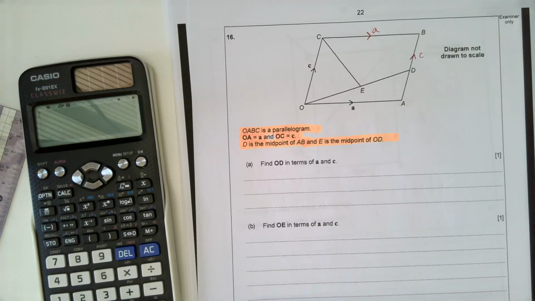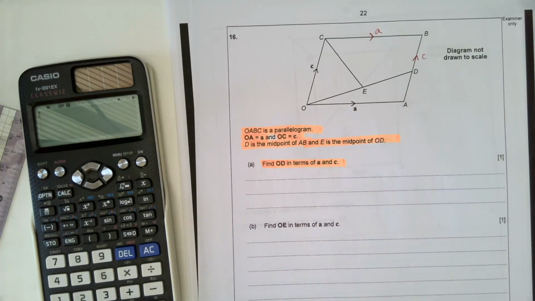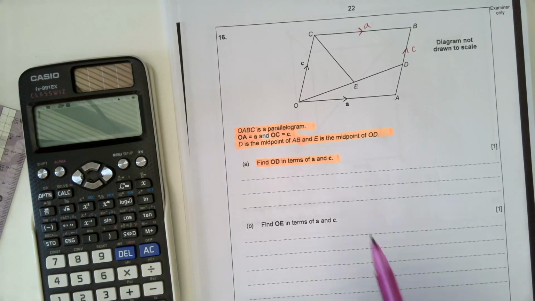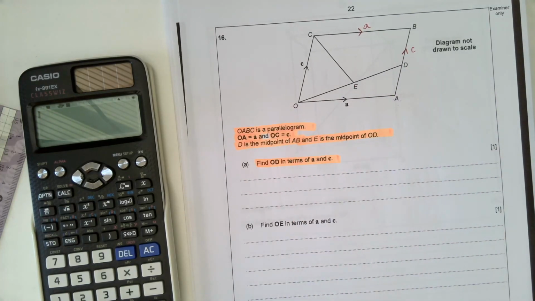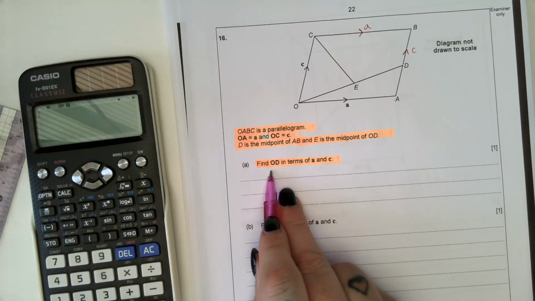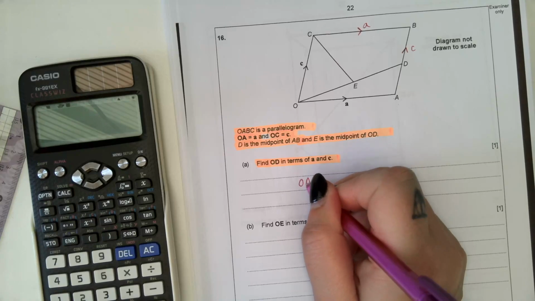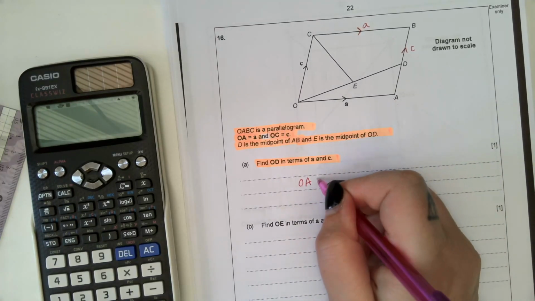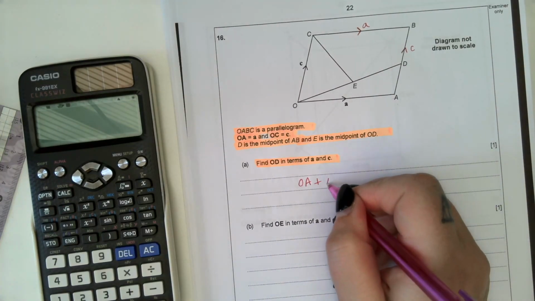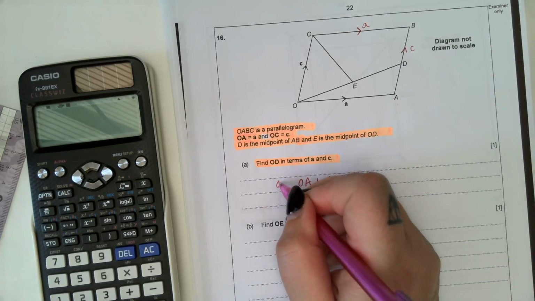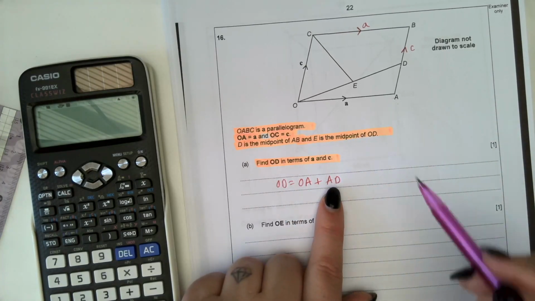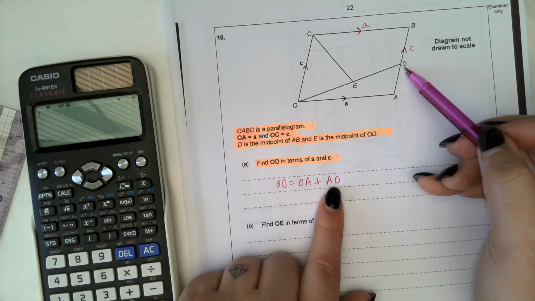Part a, find OD in terms of a and c. So we're doing the journey from O to D, okay? But we can only follow a path that we know information for. So to get from O to D, we're going to go OA, so across here, and then we're going to go A to D. Okay, and that's what's going to tell us our vector OD. But we don't know A to D yet.